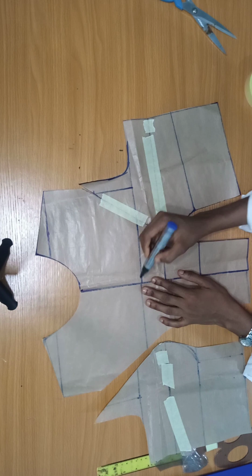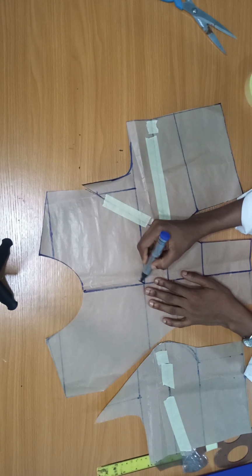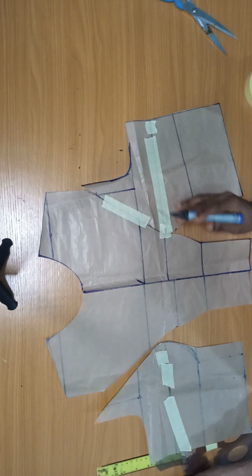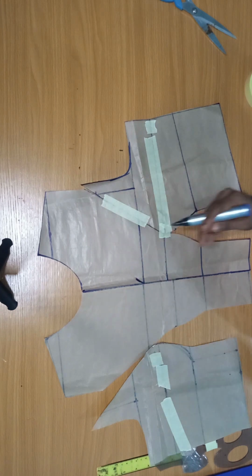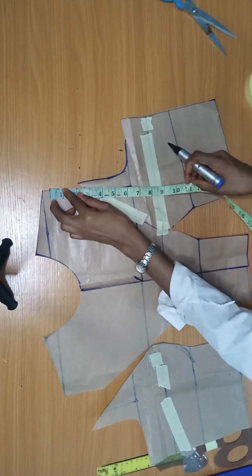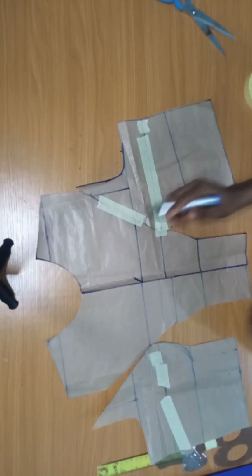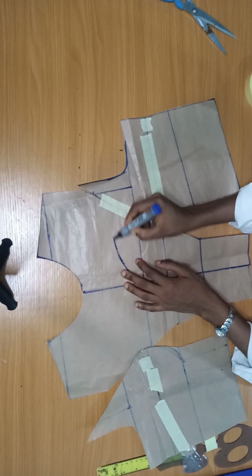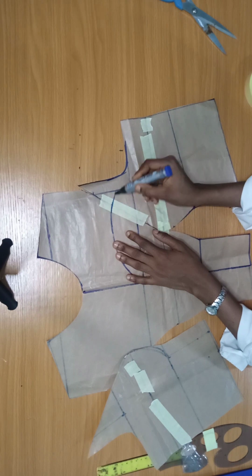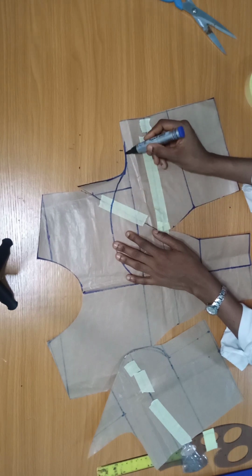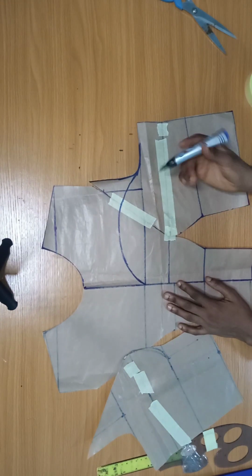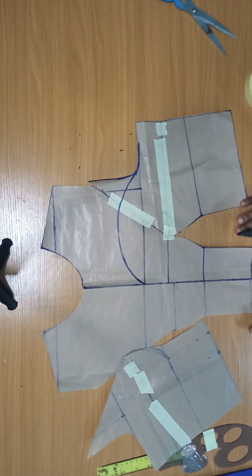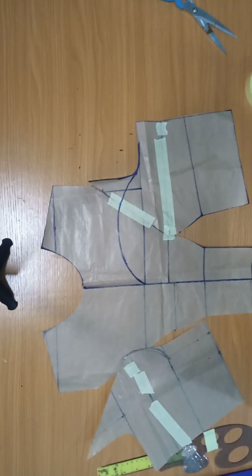So now I'm going to create the style line. So what I will do is, from the mid chest I will just mark my style line. It's like a sweetheart neckline, but one part, okay, like half sweetheart neckline. So you also measure where you want the neckline to be and just connect it to the armhole, just blend it up. So here is what I have. It's like a half sweetheart neckline.